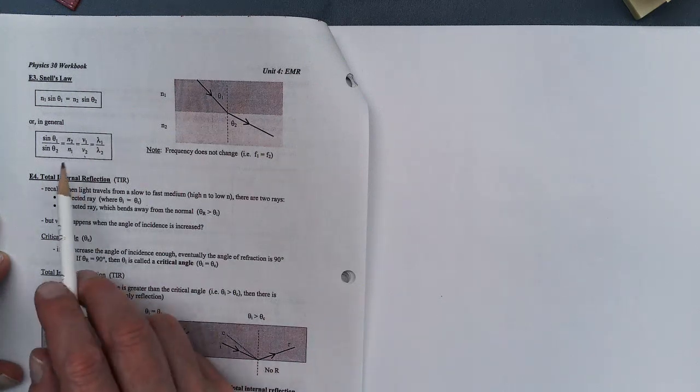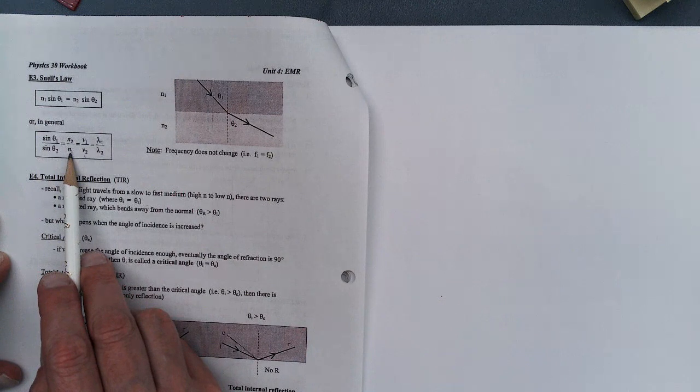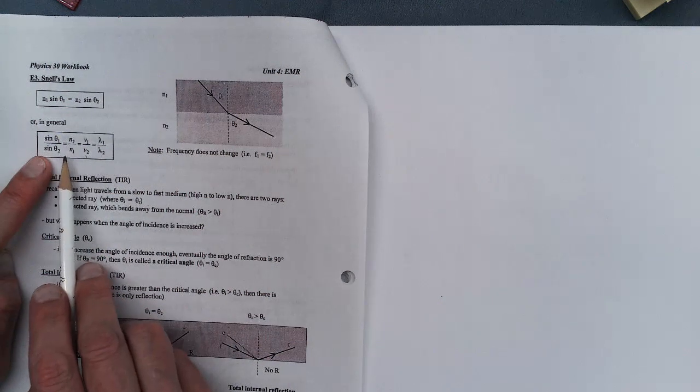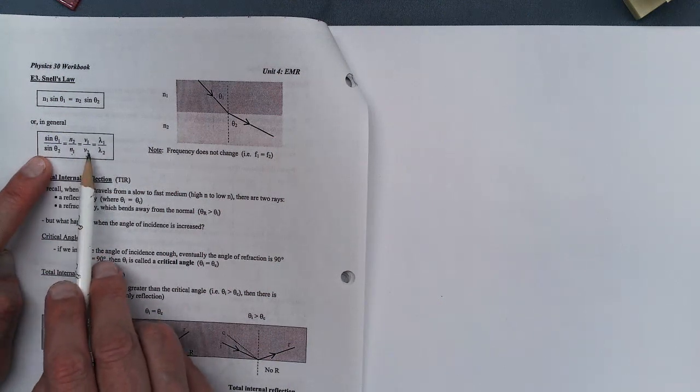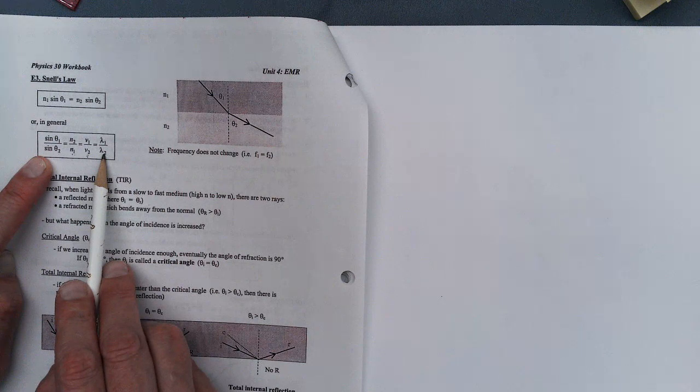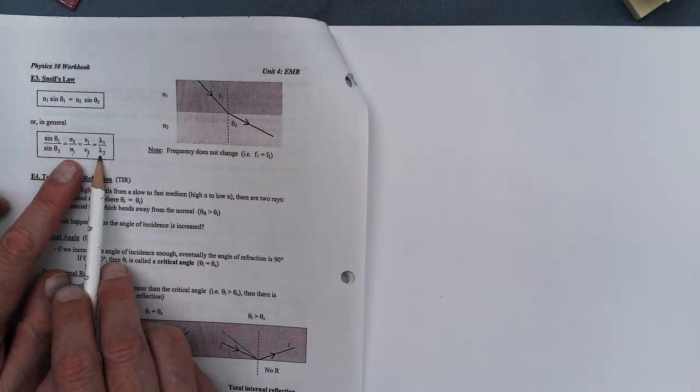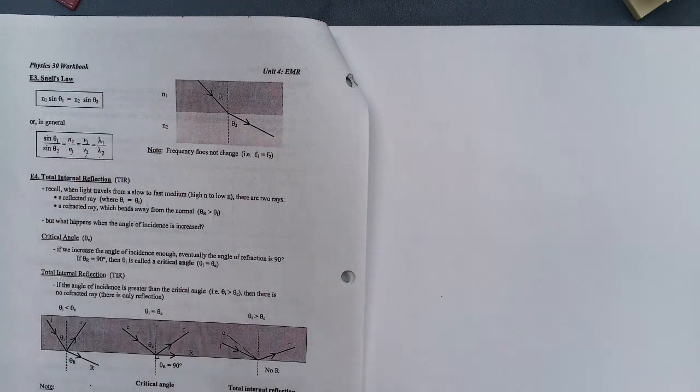So what we typically have here is one equation, and we know three of the four, so we can solve for the unknown. Okay, so we can relate the angles to the indices of refraction, to the ratio of the speeds, or to the ratio of the wavelengths, and of course mix and match. So ratio of the wavelengths to the indices of refraction. All right, so there's a lot of practice we can do here.